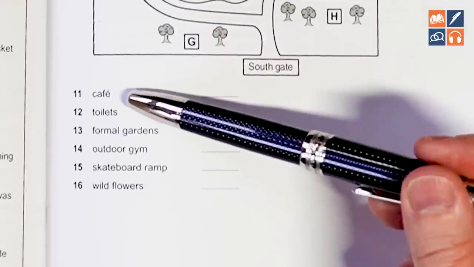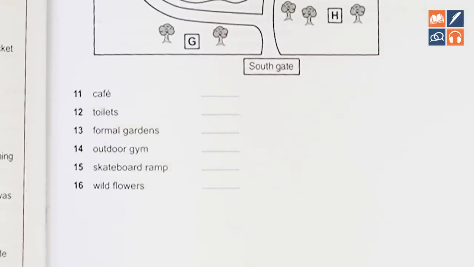Now we want to look at the different options here, so 11 to 16. So we want to think about two things. Number one, will there be any synonyms? So cafe, what is the synonym of cafe? Coffee shop, maybe restaurant. Toilets, there are a lot of synonyms for toilets, but they might say something like if you need to go to the bathroom.